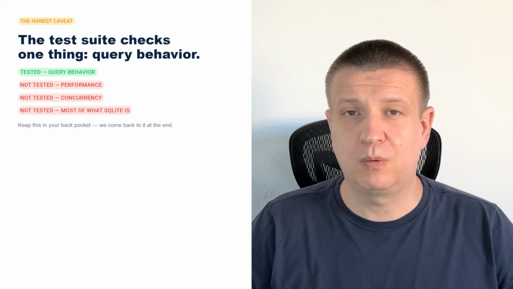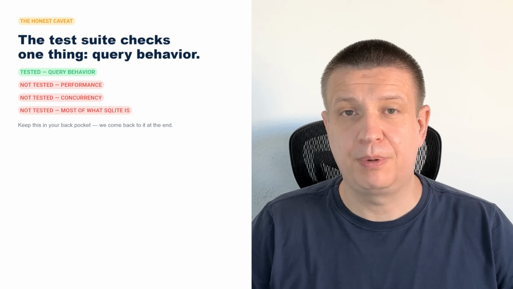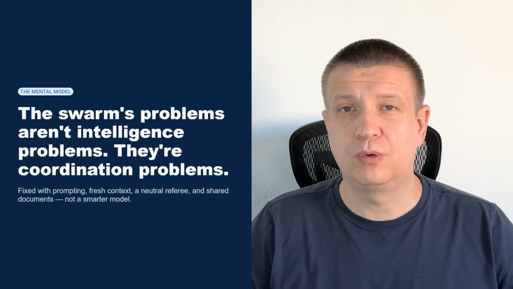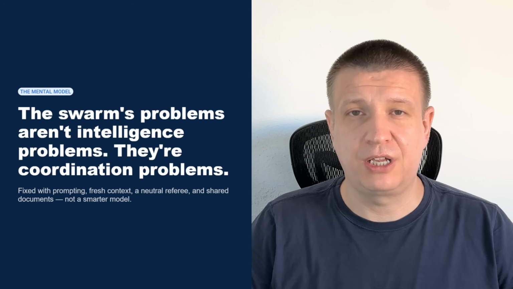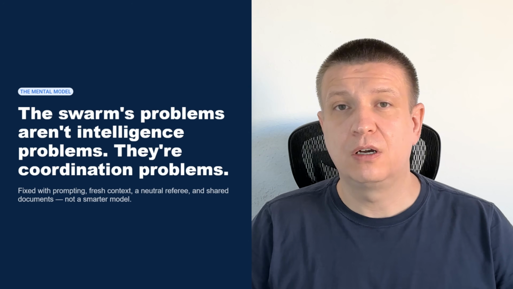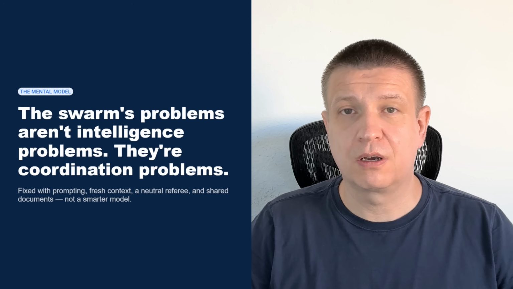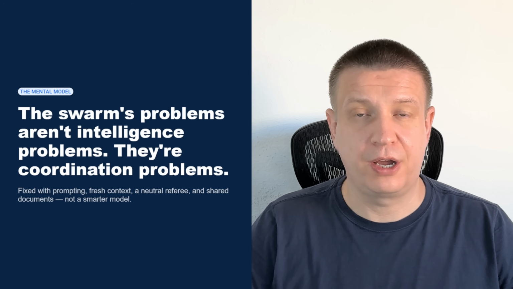For the next 15 minutes, I want to walk through the 5 ways their swarm broke, because each one has a direct "type it tonight" fix in your own agentic setup. Here's the mental model I want you to hold for the whole video. The swarm's problems are not intelligence problems. They're coordination problems. When a swarm of agents goes wrong, the instinct is that the model wasn't smart enough. But almost nothing the Cursor team fixed was fixed by reaching for a smarter model. They fixed it with prompting, with fresh context, with a neutral reference agent, and with shared documentation that agents read before acting. Structural fixes, not IQ fixes.